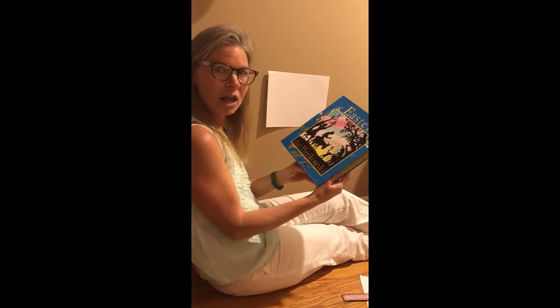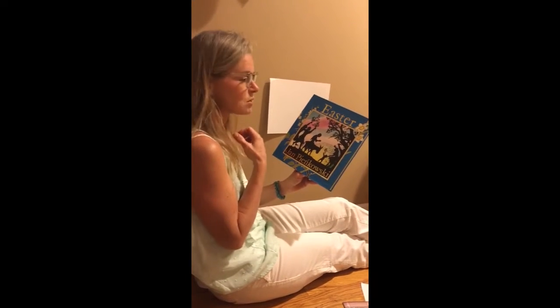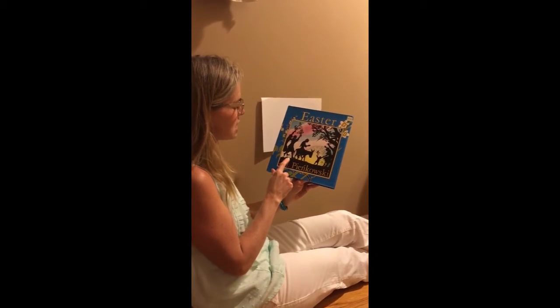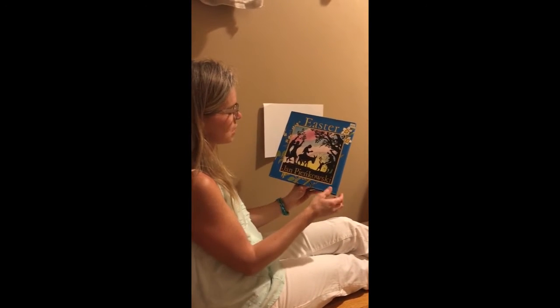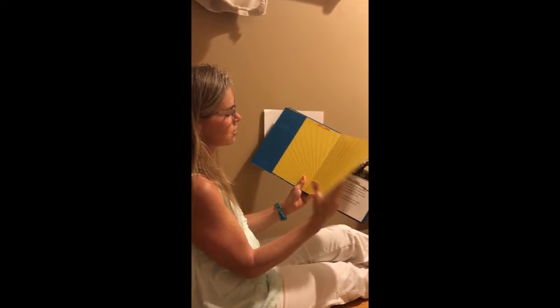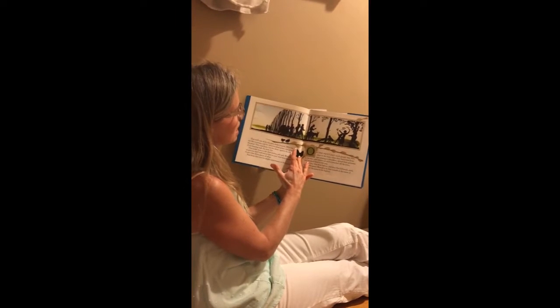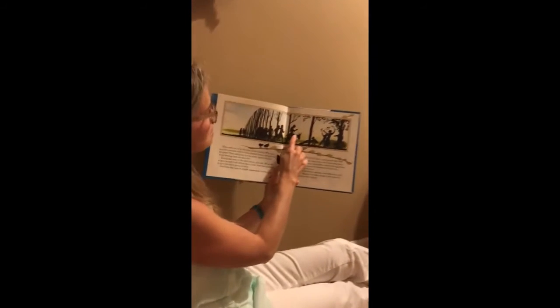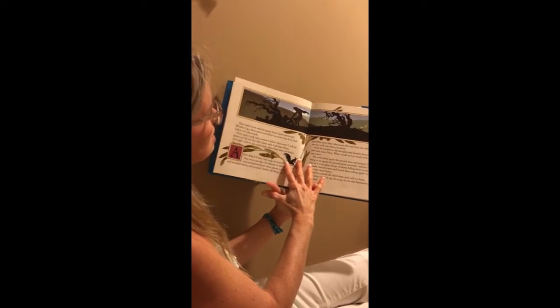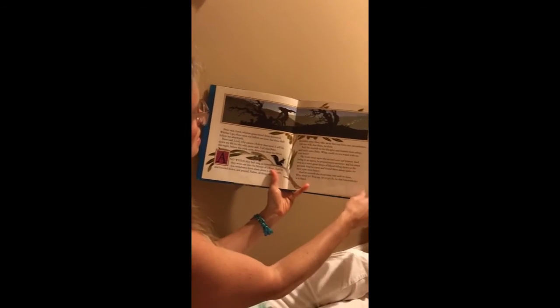So while I was thinking about these shadows, I was thinking about one of my very favorite Easter books. And this book, the illustrator uses special shadow puppets to tell the story. There's Jesus on the donkey. See all these shadows?